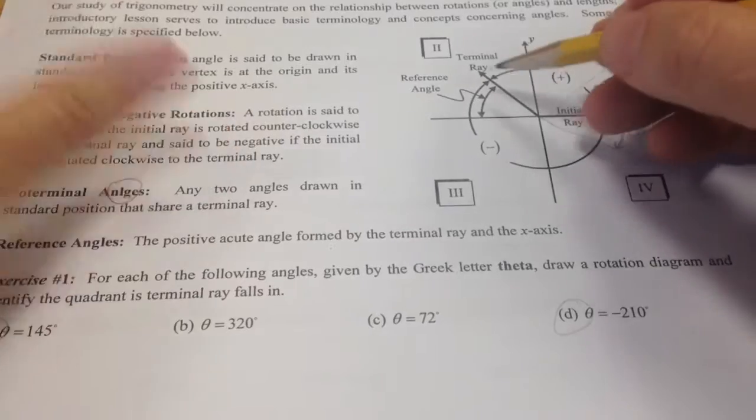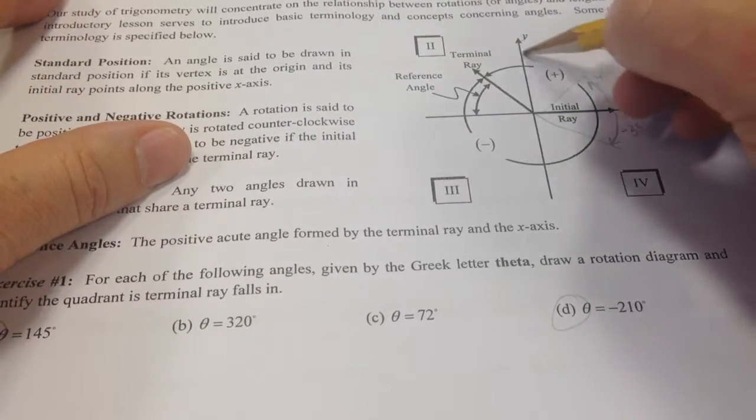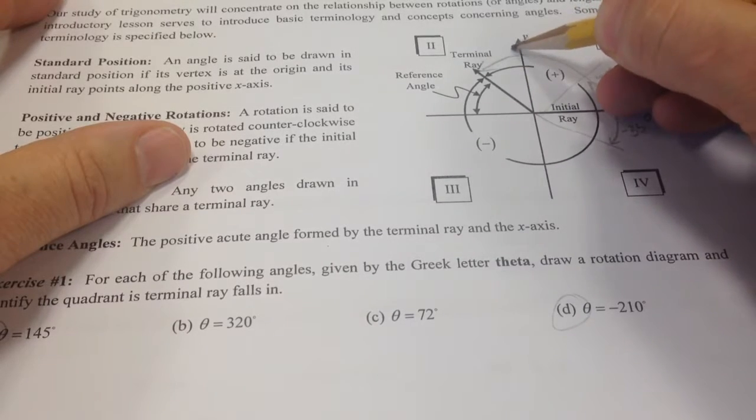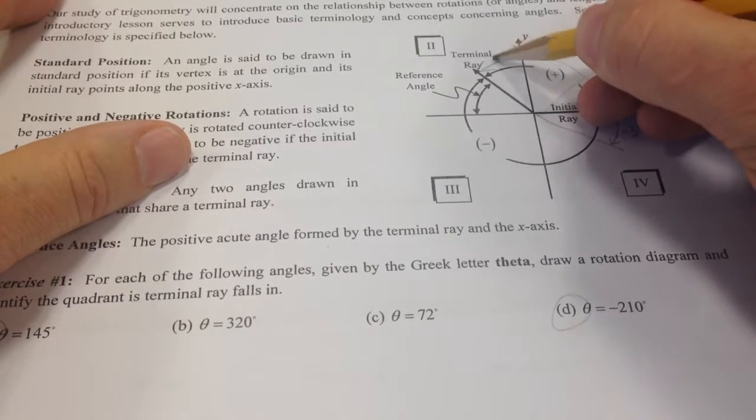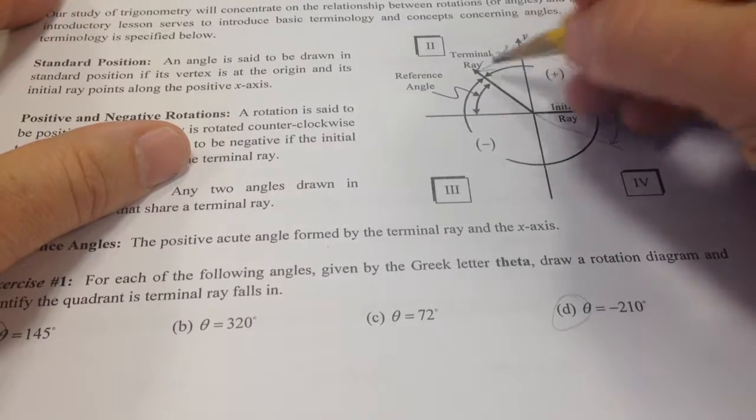And then there's something else called the reference angle here. The idea is if I rotate all the way out to here, which is probably, let's see, that's 90 degrees, and that's maybe another 30. Maybe this is 120 degrees total. Positive 120 degrees to here. Well, that's what that is.